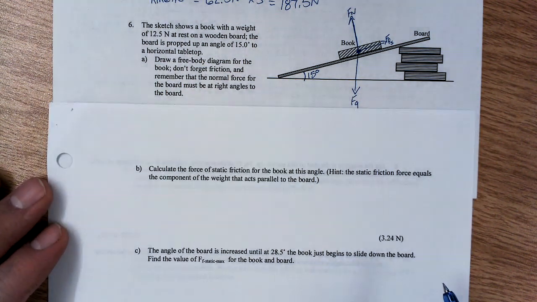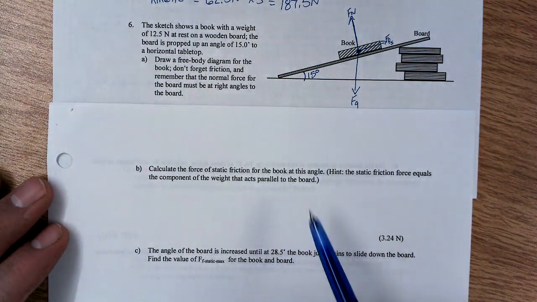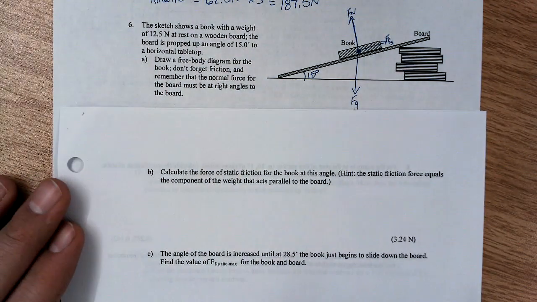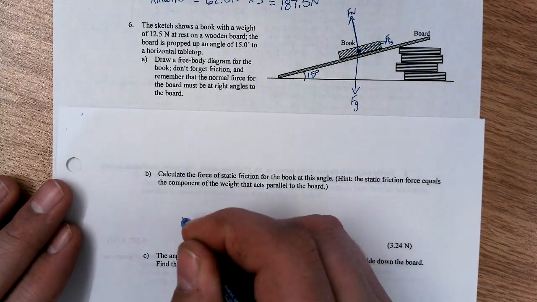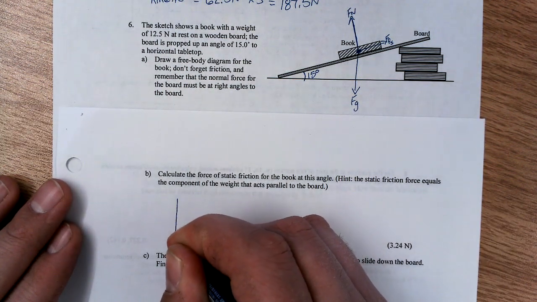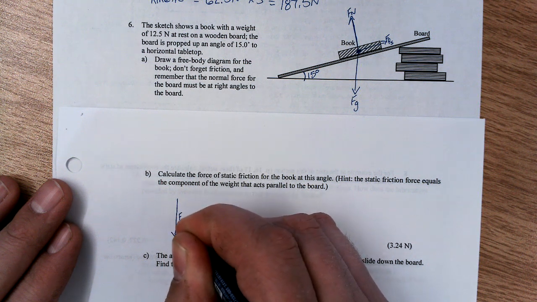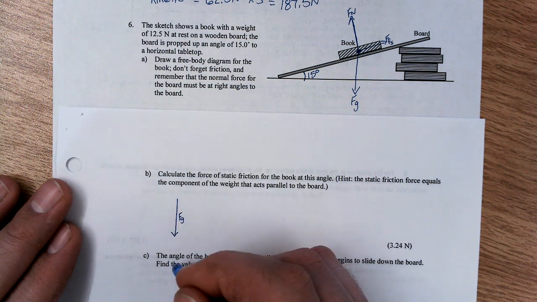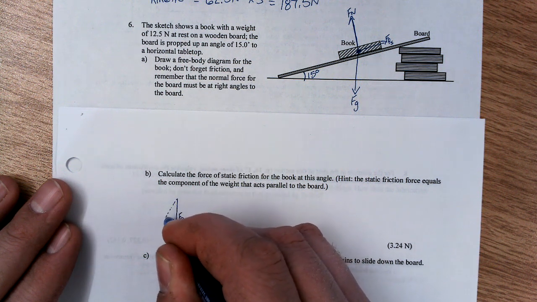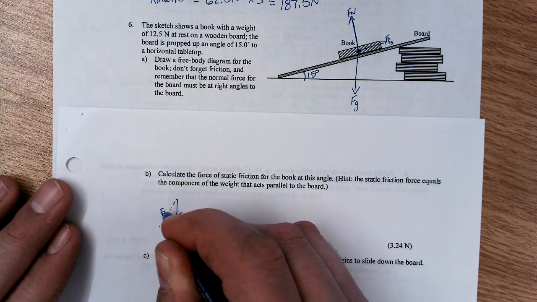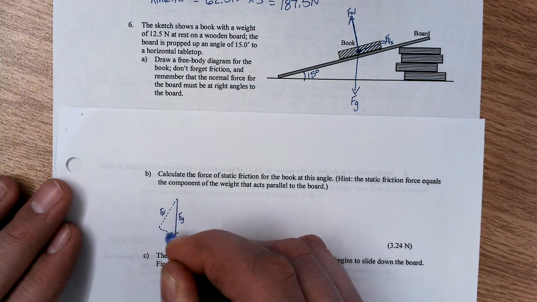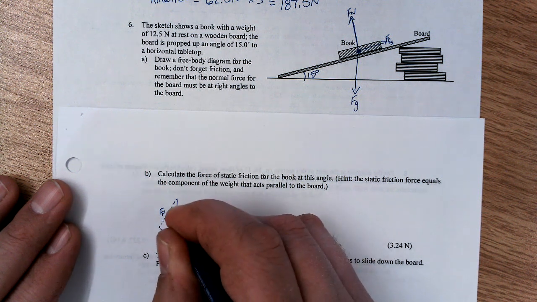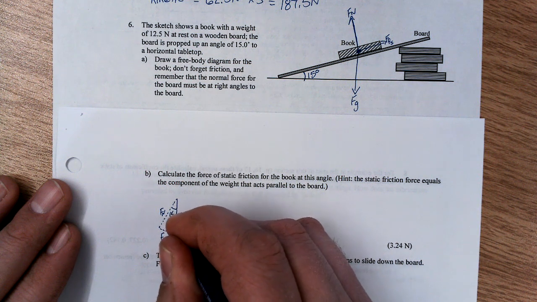Okay, so calculate the force of static friction for the book at this angle. What we're really looking for, we want to draw our second triangle. These are the ones we did 2 weeks ago before we were off. So Fg is always down. Our Fn is over here. This is Fg perpendicular, and this would be Fg parallel. And our angle is 15 degrees.